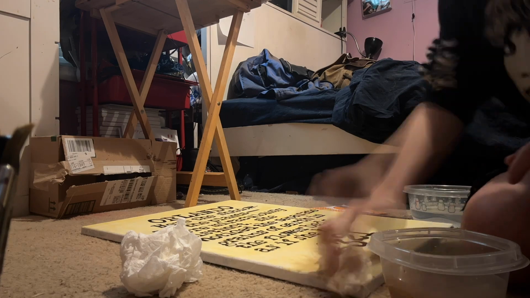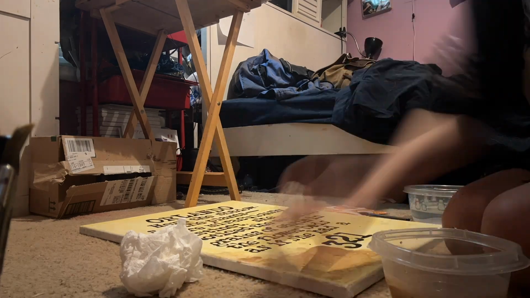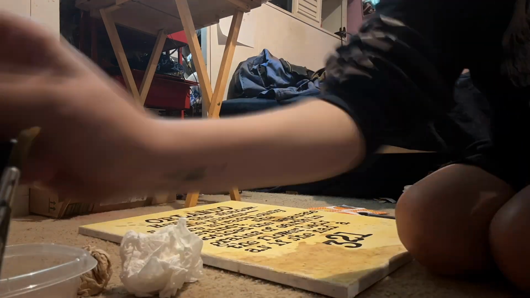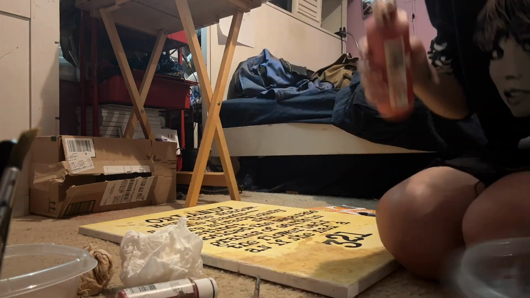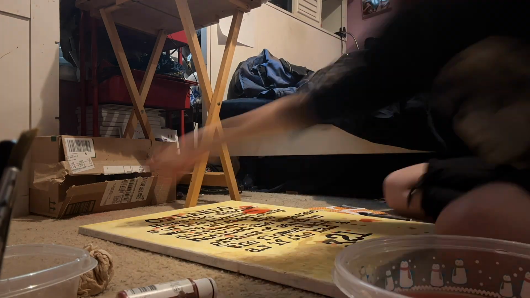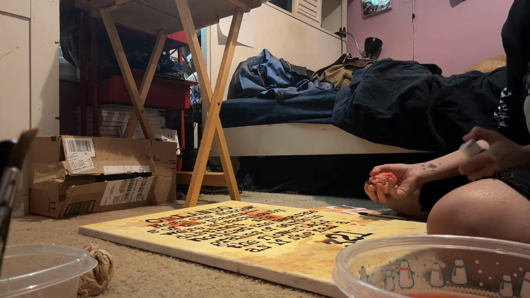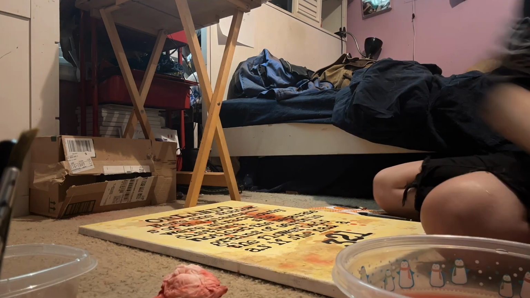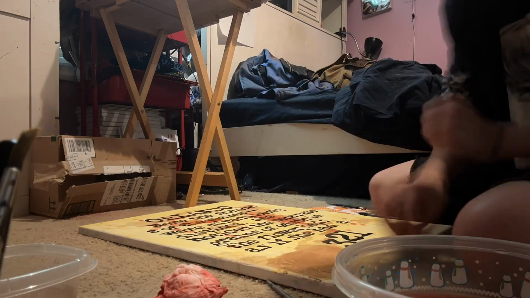Then I began to stain the canvas. I did this by watering down paint, and then I used paper towels to place the stains where I wanted them. I did this to show that the book has been through many adventures and is old, similar to the character Orlando herself.